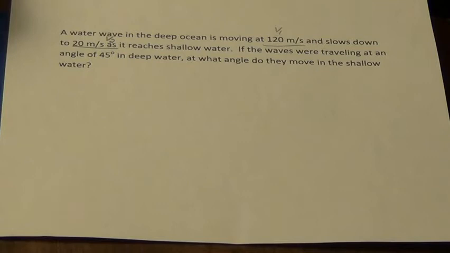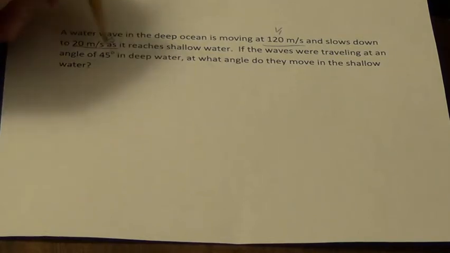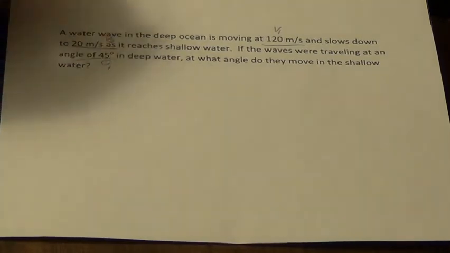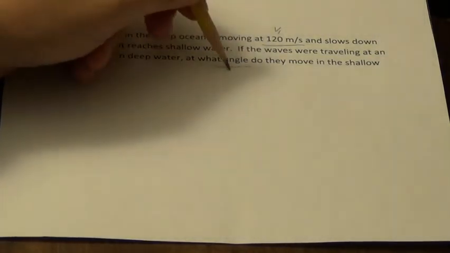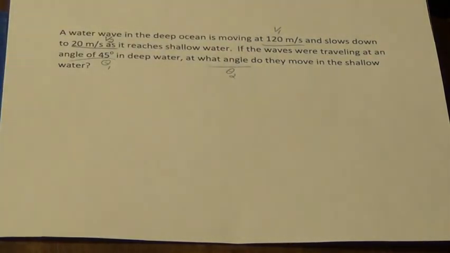If the waves are traveling at an angle of 45 degrees in the deep water, at what angle do they move in the shallow water? So this is our angle in the first substance, the deep water, and we want to know the angle in the shallow water. That would be angle 2. Now, whenever you've got the angles, I honestly believe it helps to go ahead and make a drawing, and that doesn't have to be overly complicated. We're just going to sketch it real quick.